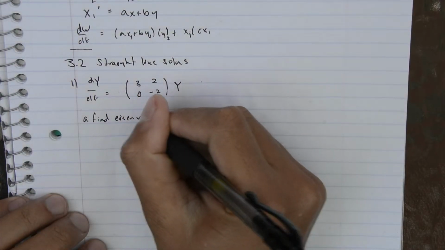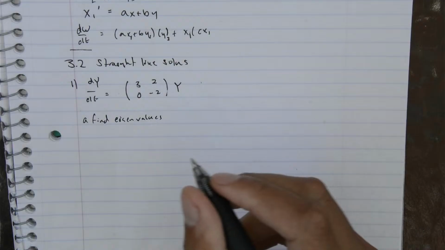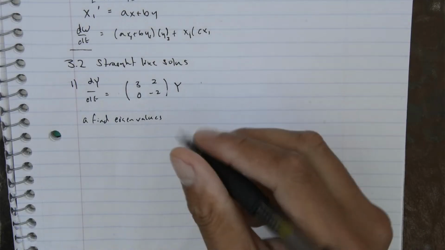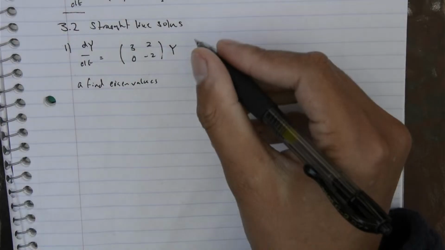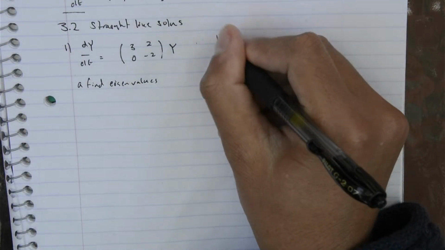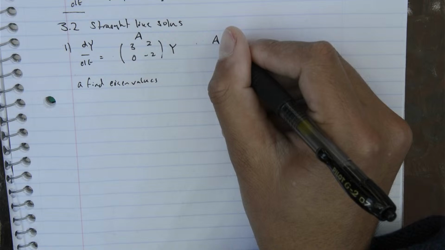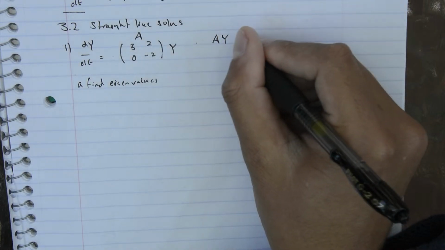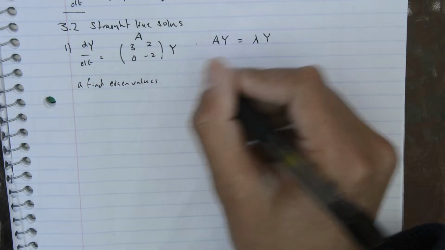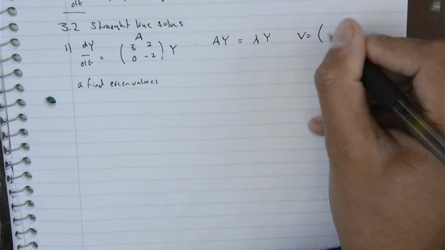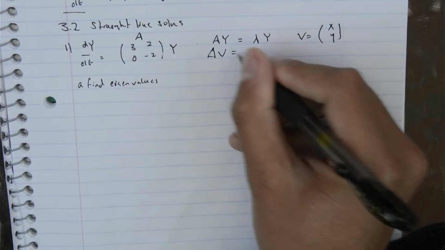eigenvalues. Okay, so the way we find the eigenvalues, remember, is that I'm just going to do the derivation again and again so that it hammers home. So this is A, this matrix. Then A times Y is equal to lambda times Y. Or alternatively, V is some vector, and then AV is equal to lambda V.